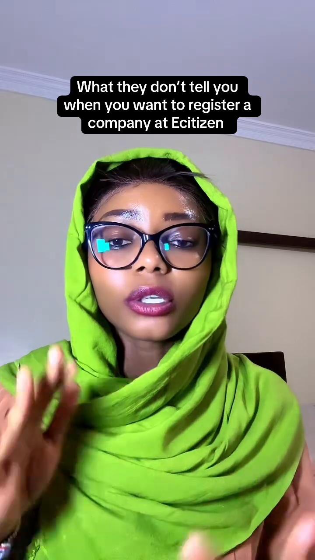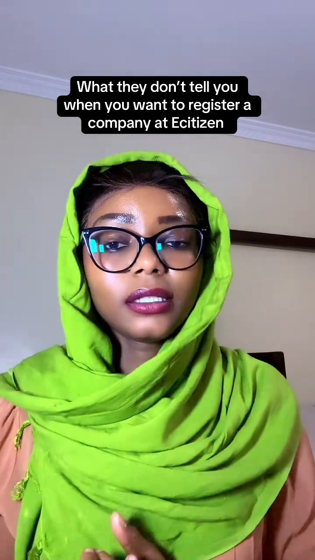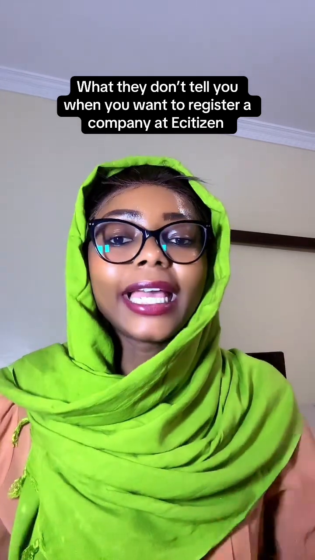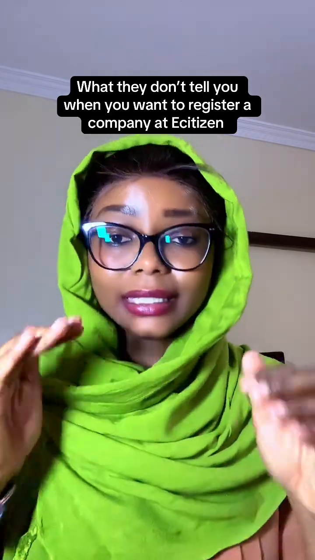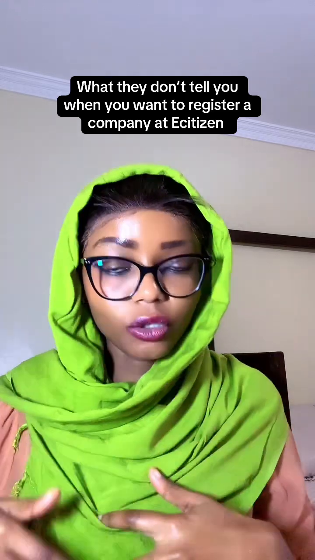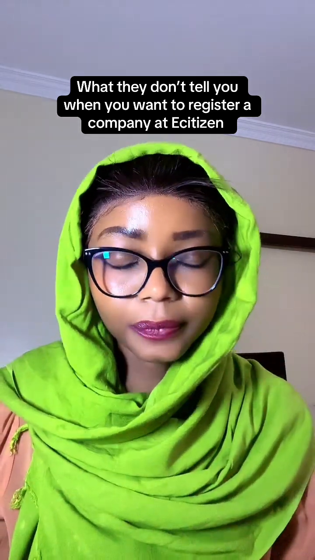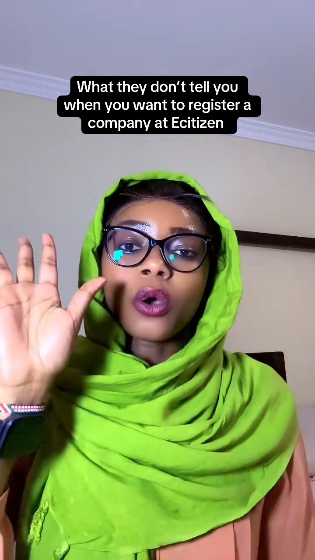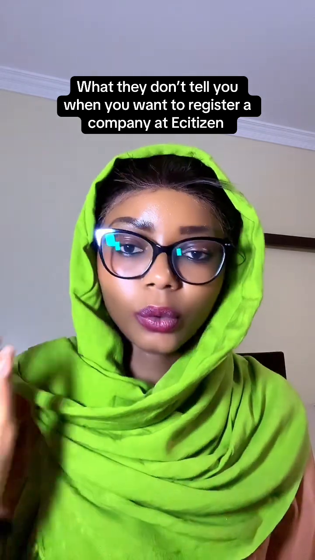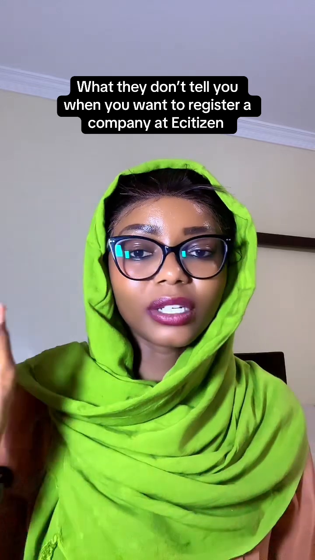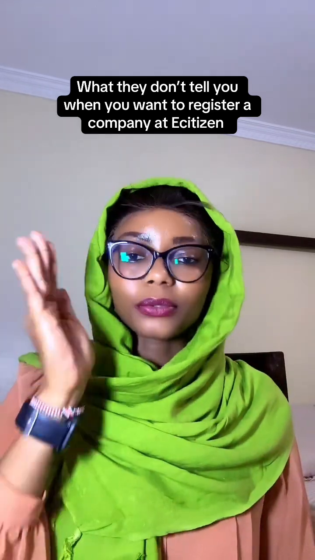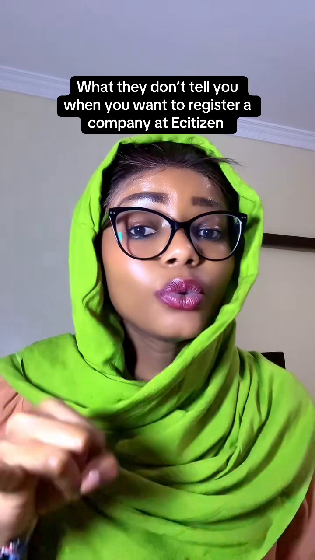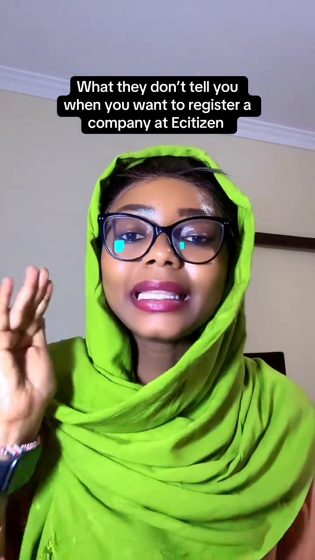For a private limited company, you need your ID and your passport photo, and then you proceed and attach the documents that are there. Like I said, the process is so straightforward. You log into your eCitizen account, you go to business registration services. Once your name is reserved, which takes 30 days, you can proceed with the registration. The IDs are for the directors that you intend to have in the company.